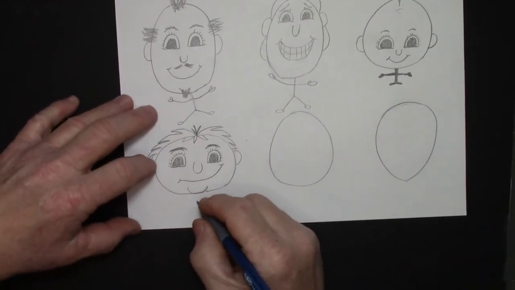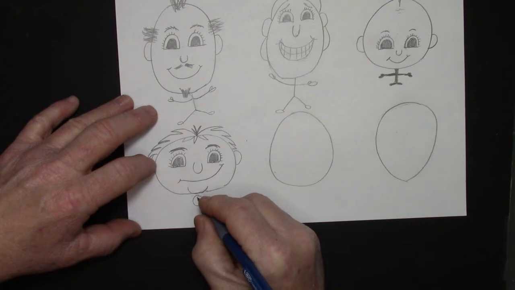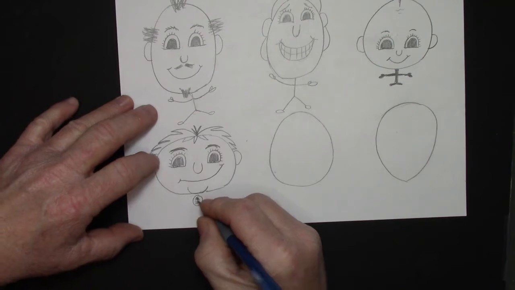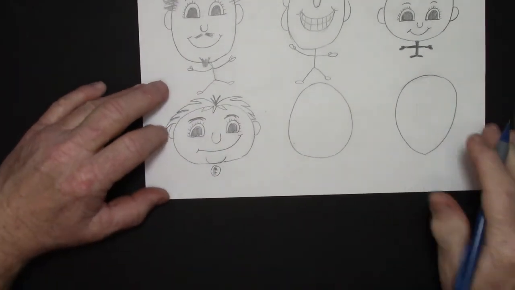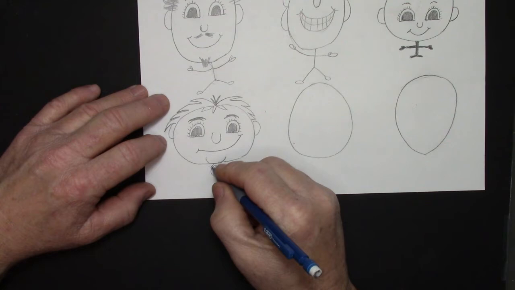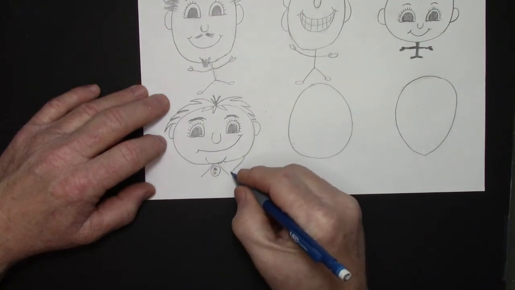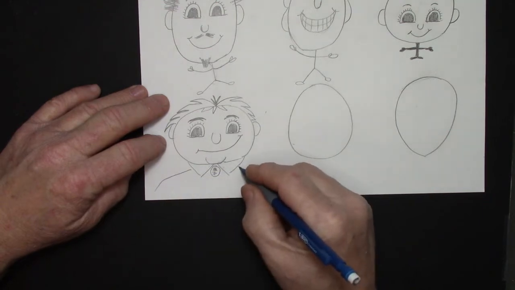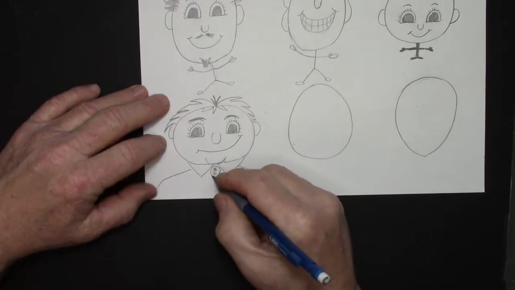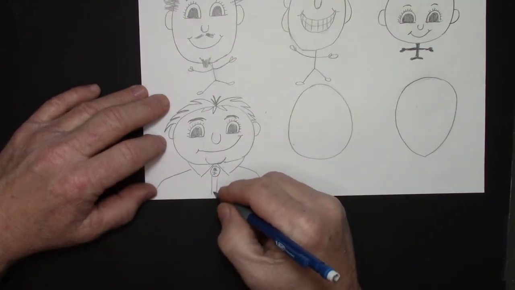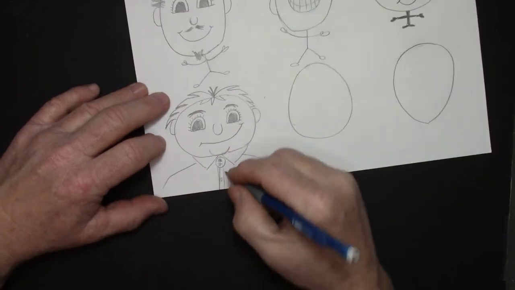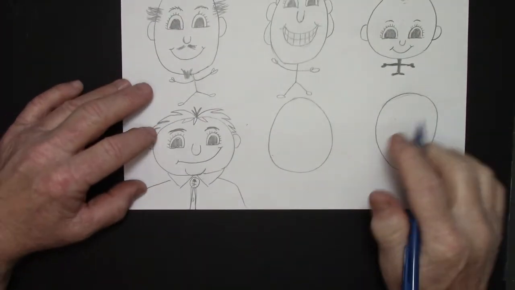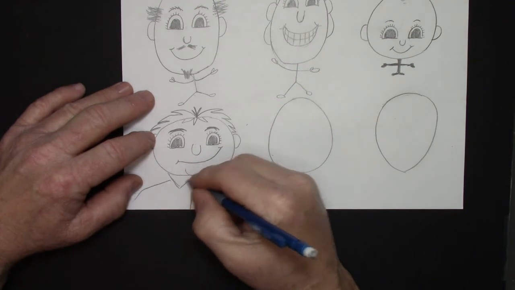I'm going to do something different on this one. I'm just going to give this guy a bolo of some sort. That's my scorpion bolo. Alright, and a collar, which is just going to be simple like this. And some shoulders. And I'm out of room. You may still have room. And then you're not going to see the end of the bolo because it's going to run off the edge of the paper.